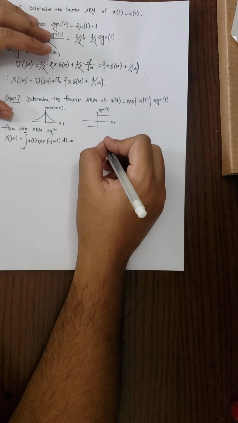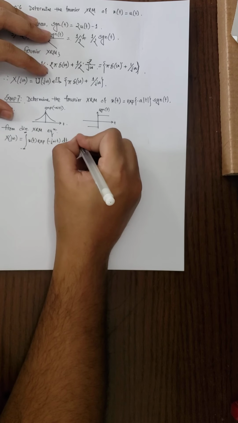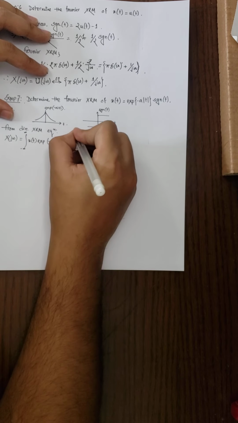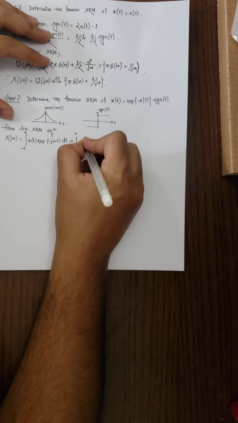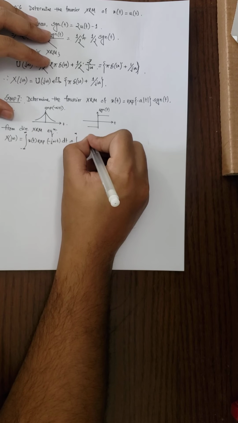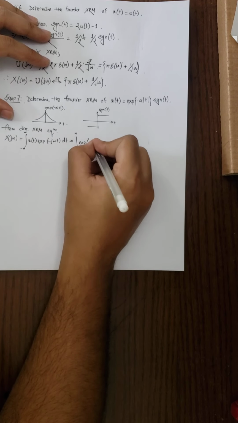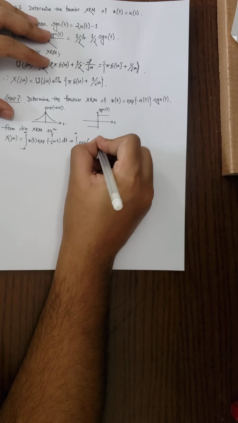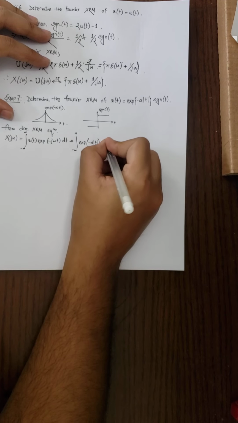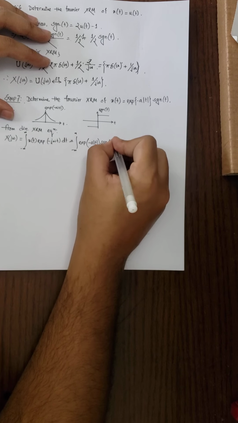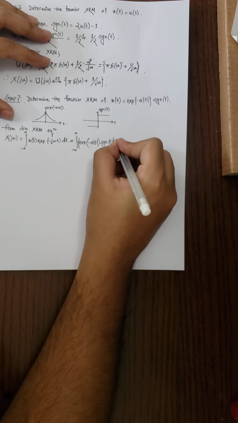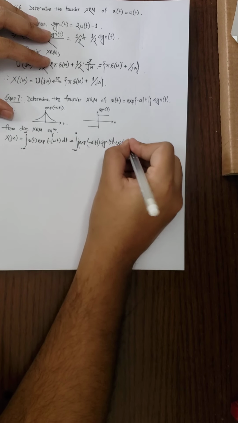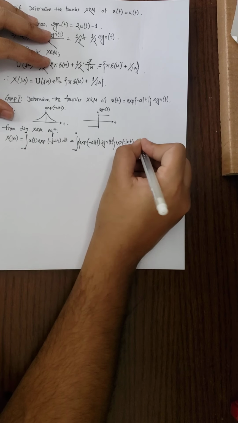Now this can be written as the integral from negative infinity to infinity of e to the power minus a t, signum of t, e to the power minus j omega t dt.